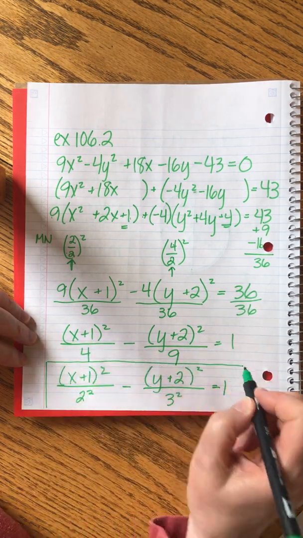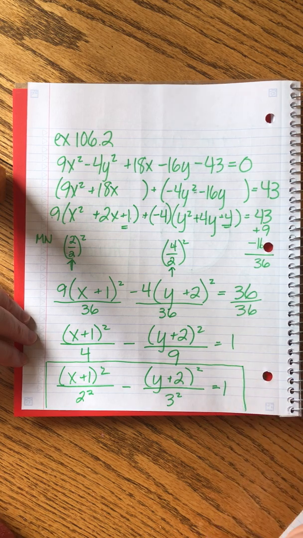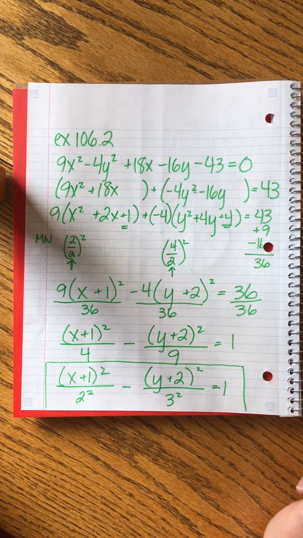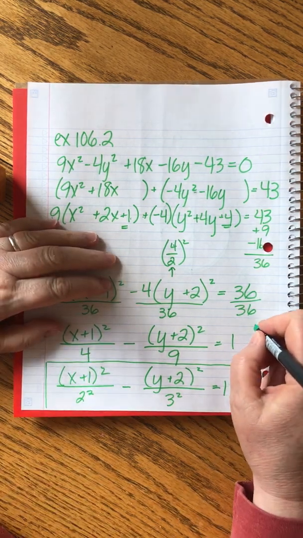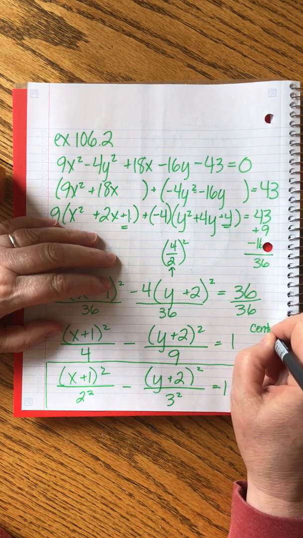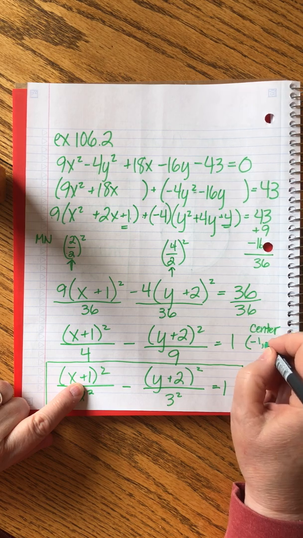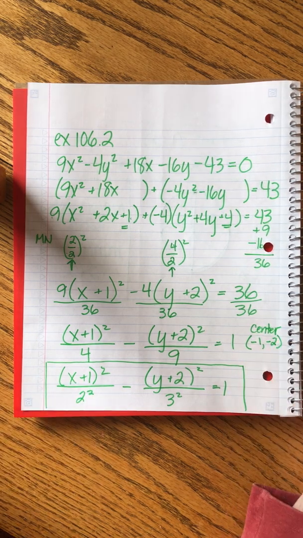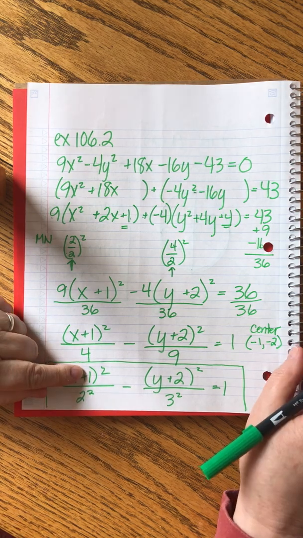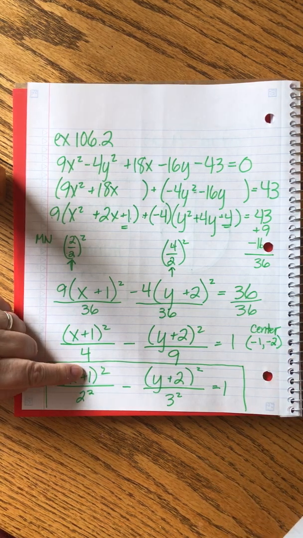We were at the general form. Standard makes us want to stand up and graph. And we can see here that our center, I'm going to write this on the top of the next page, just like last time, but our center is at -1, -2. Okay, I'm going to copy this to the top of the next page. And off we will go. Are you ready?